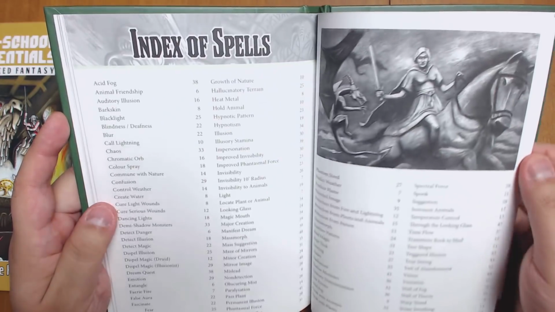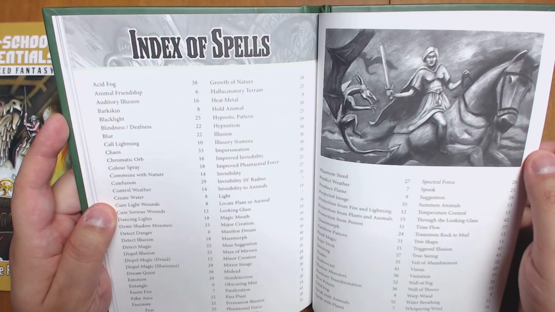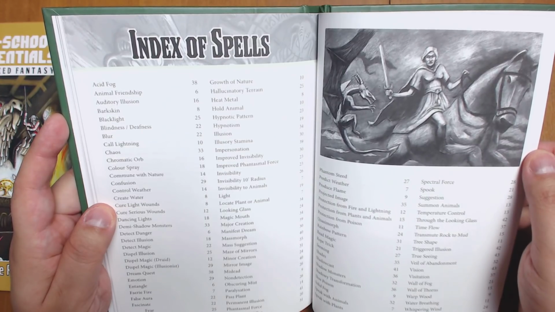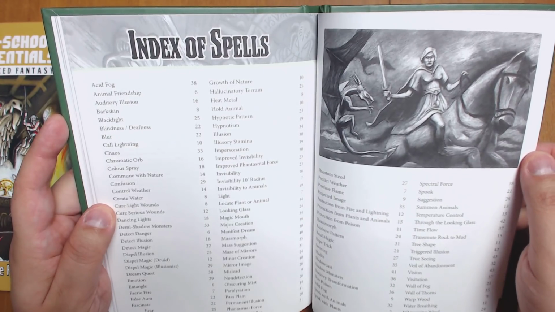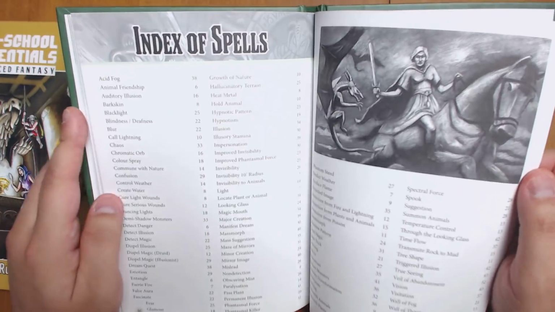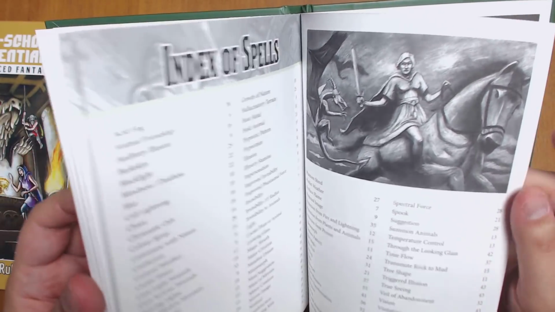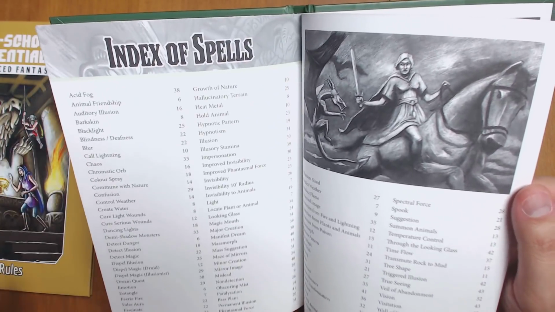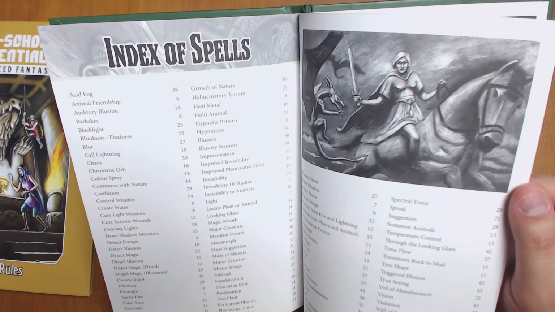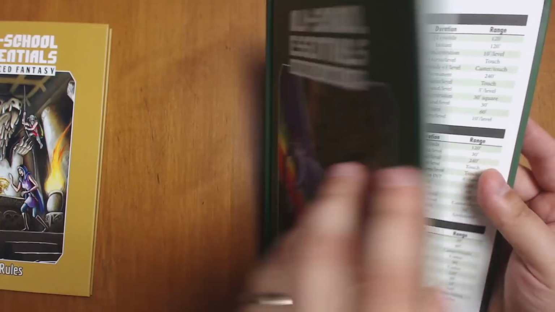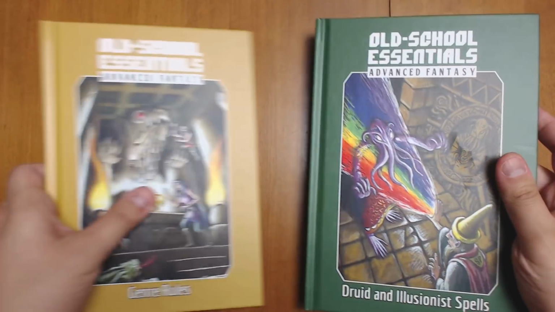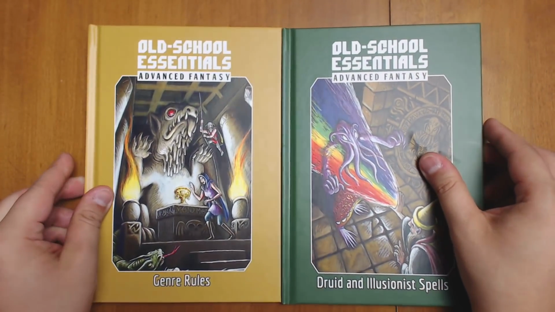And there we go. Index of spells are at the back, all in alphabetical order with page numbers to make looking them up even faster. So that's really great. Looking this stuff up is going to be really quick. Just because you have everything organized by level, you also have them organized by name. It's great. So there we have our 2 new add-ons for Old School Essentials.